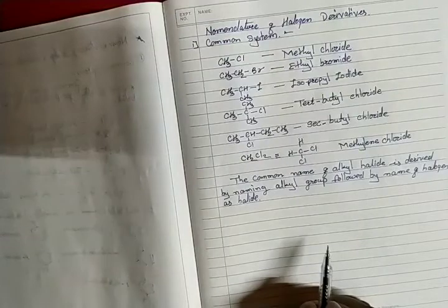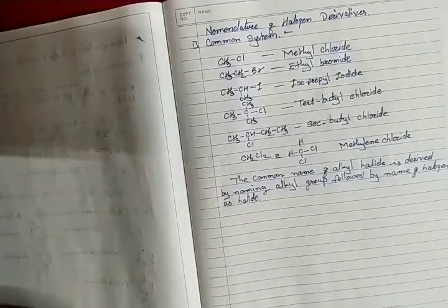In this way we get the common names of alkyl halides.